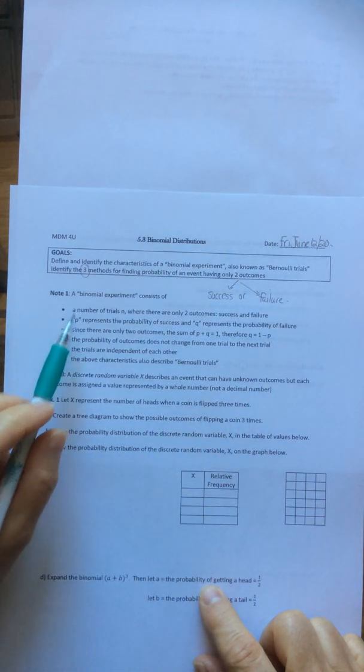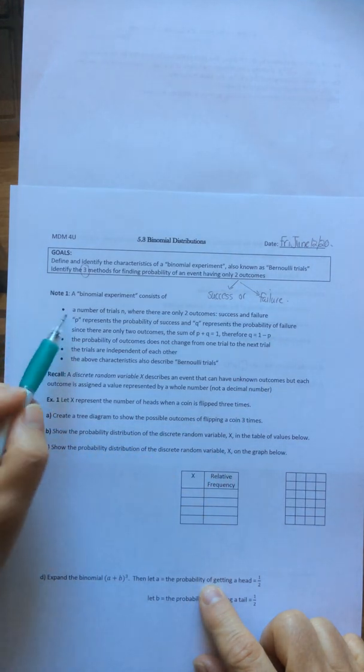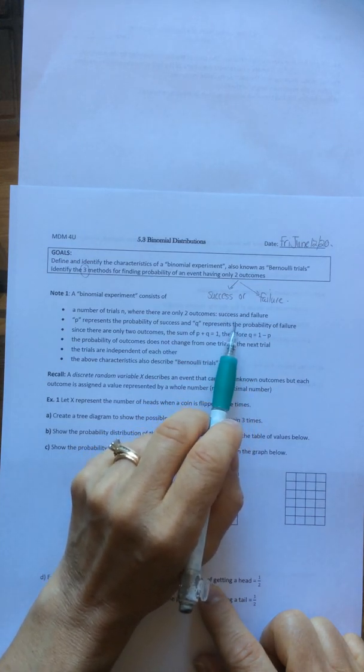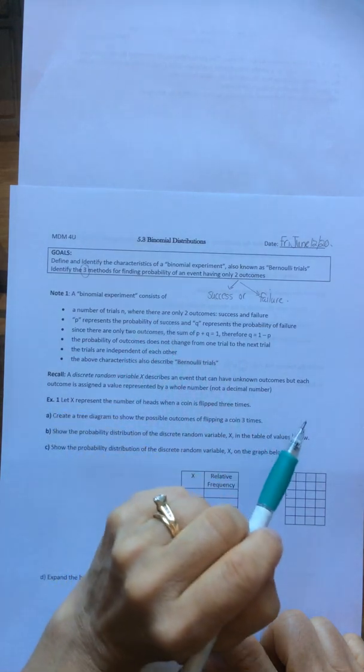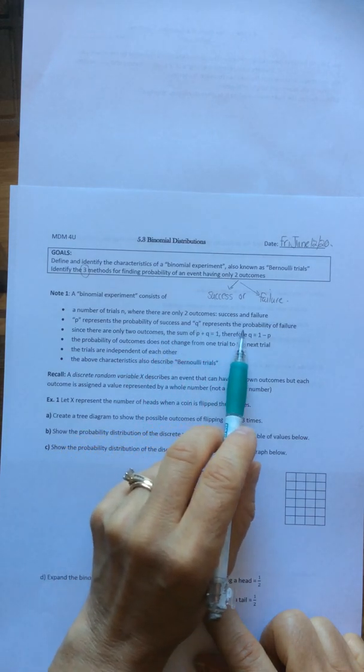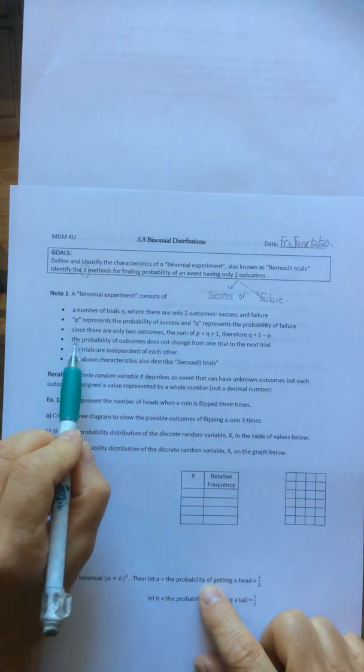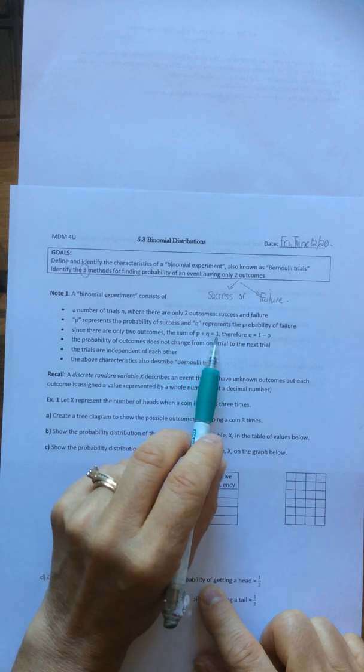Note number 1, a binomial experiment consists of a number of trials that we call n, where there are only two outcomes, success or failure. This is very characteristic of many opportunities in life. You get into the school that you want or you don't, okay? You get a ride to school or you don't. P represents the probability of a success, where Q represents the probability of a failure. Since there are only two outcomes, the sum of P plus Q equals 1.